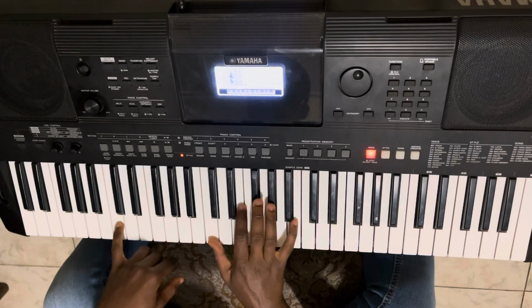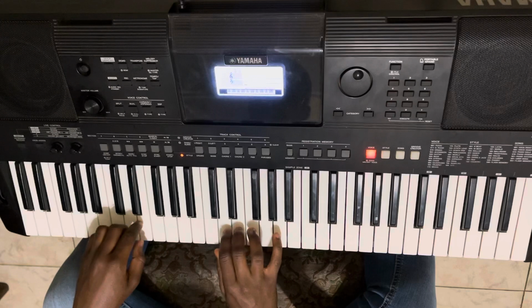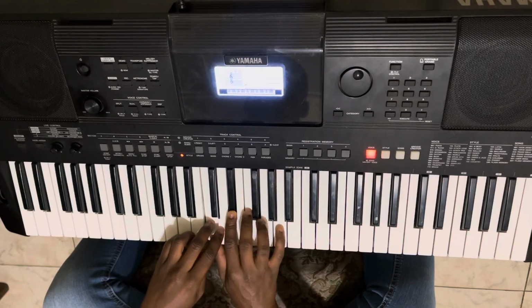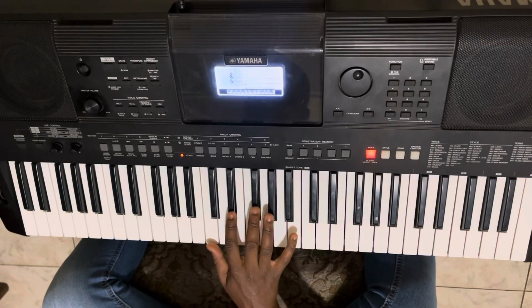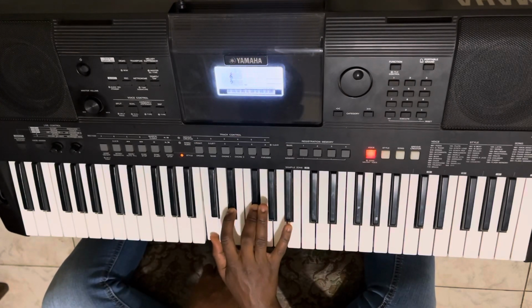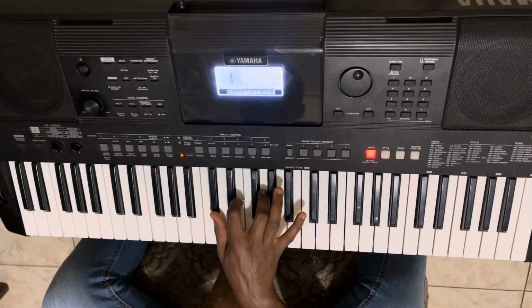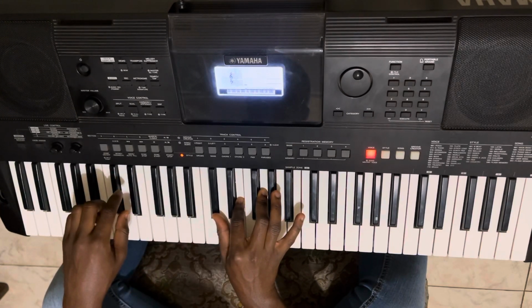So I have this to be my 1, then 2, 3, flat 3, then flat 5. So 1, flat 3, flat 5, and this becomes our C diminished chord. Our C diminished chord. In key C sharp, the same thing. We have our 1, our flat 3, and our flat 5. So we have this to be our C sharp diminished chord.